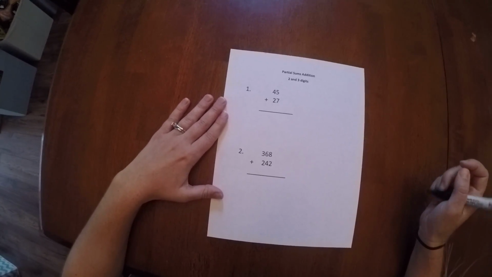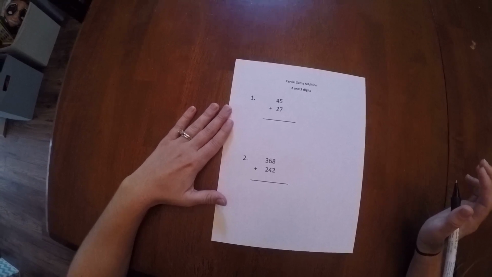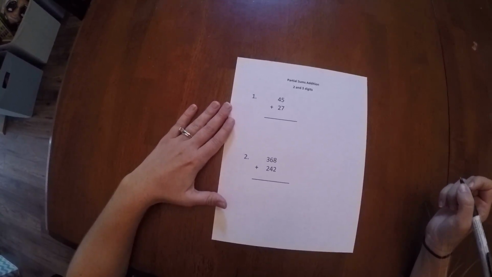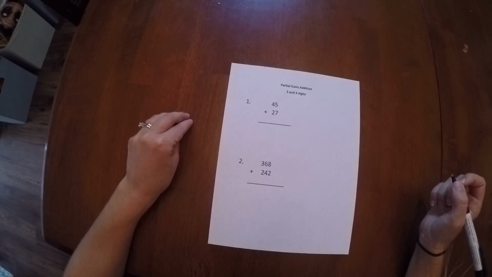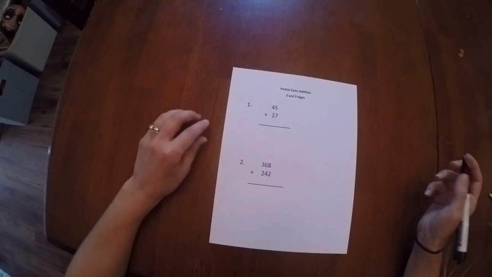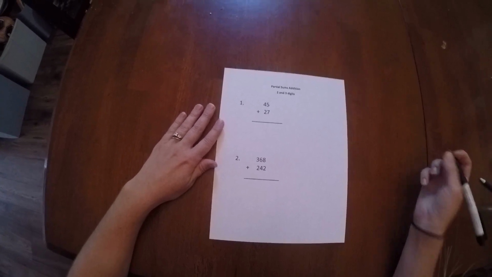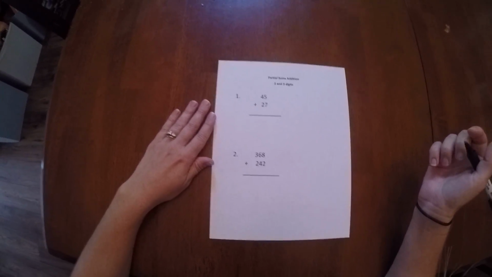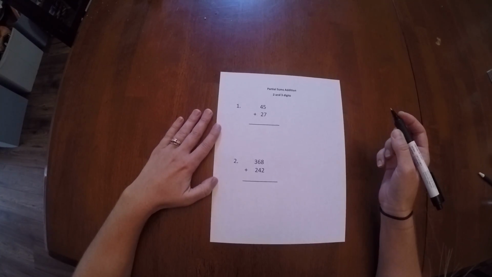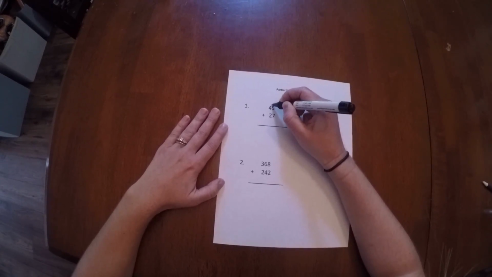So today we're going to practice the partial sums addition algorithm using 2 and 3 digits. And as I work through the problems, I would like you to do the problems in your math notebook. So the first one that we're going to work through is a 2-digit math problem. And what we're going to do first is we're going to T it.